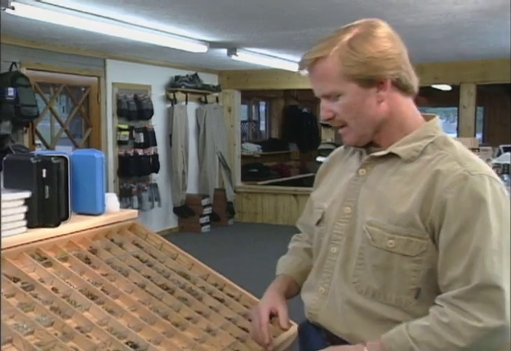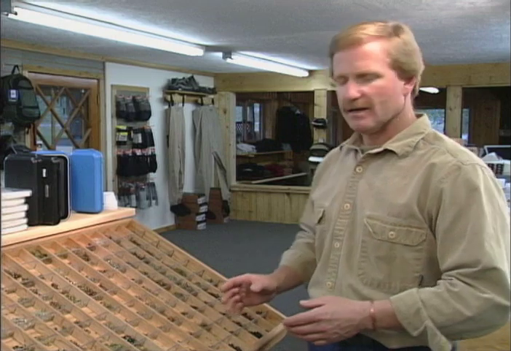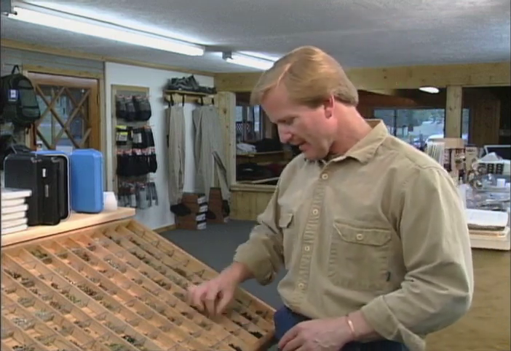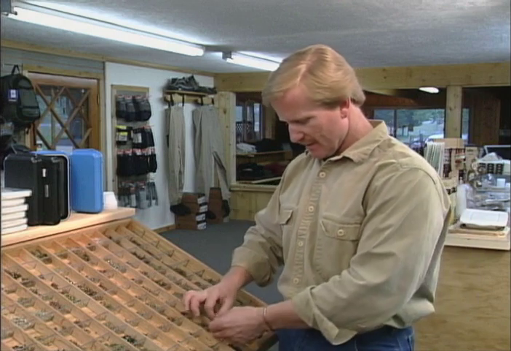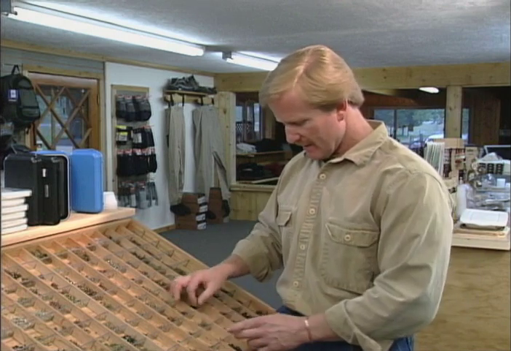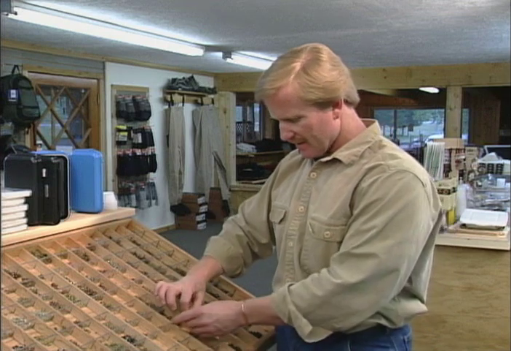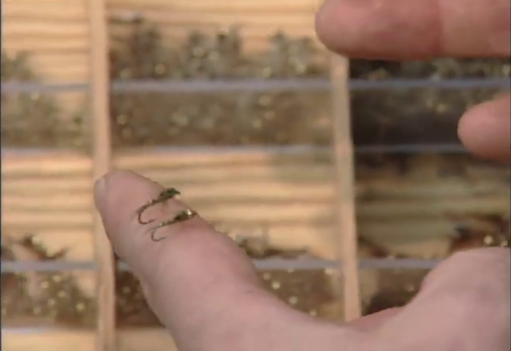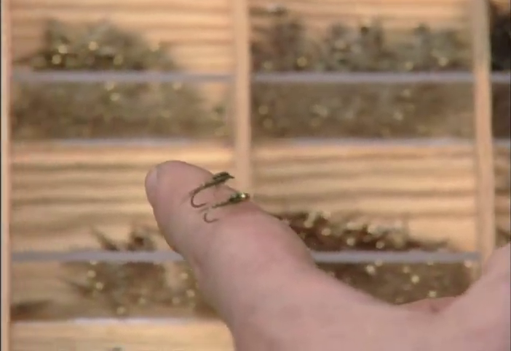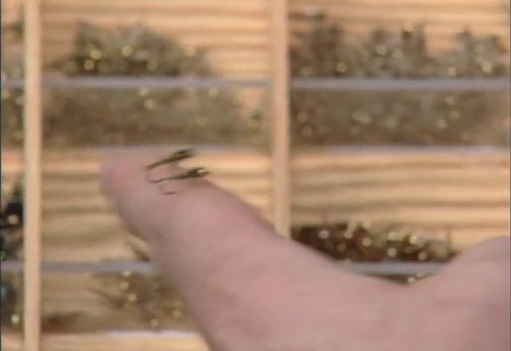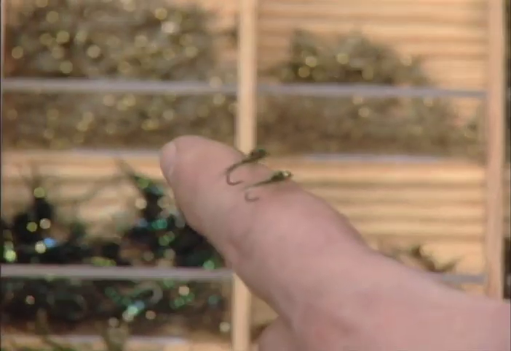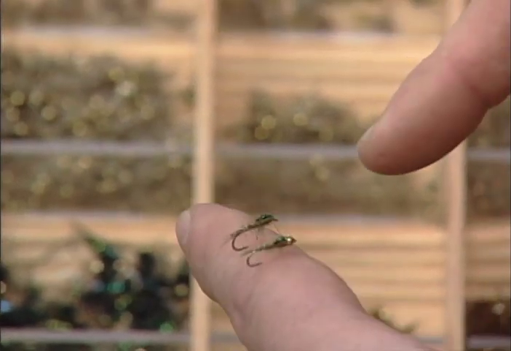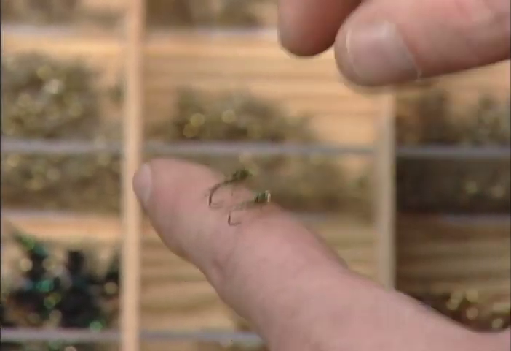And I'll just give you a couple examples here. Day in, day out, I'm going to fish an olive hare's ear. If I had one fly, that would be it. But if I have an olive hare's ear, for example, right here, and right here I have an olive hare's ear beadhead, they're the same fly, but one fly is going to ride deeper than the other one, obviously. Well, that's fine if you want to be on the bottom, but if you don't want to be on the bottom, obviously you don't want the hare's ear with the beadhead.